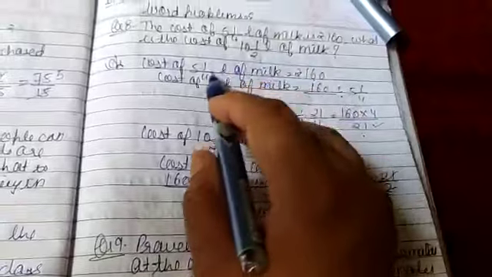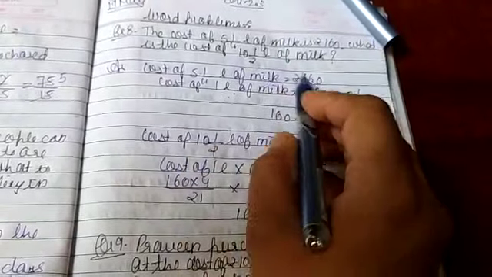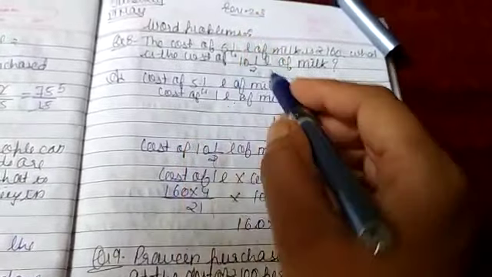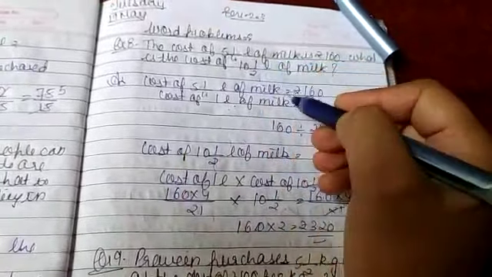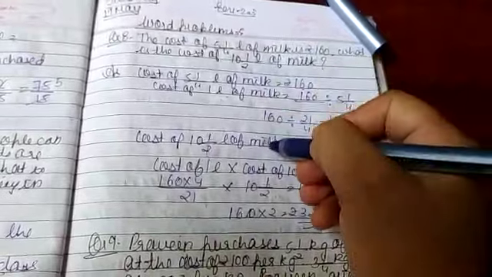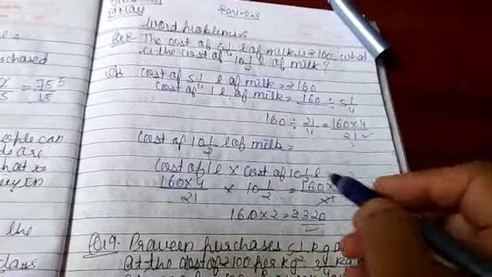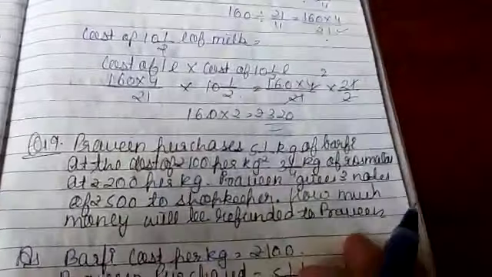Again I am explaining to you, for this much liter of milk the cost is 160. So from here you calculate the cost of 1 liter, then you have to calculate for 10 as a whole 1 upon 2 liter. So whatever the cost of 1 liter, multiply that cost by 10 as a whole 1 upon 2 liter. You will get the total cost, correct? Now coming to the next.